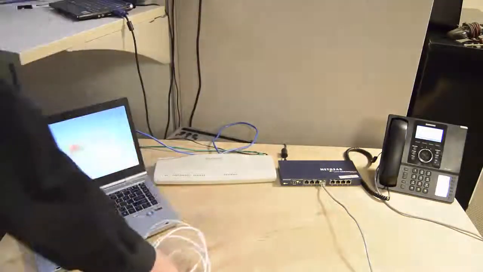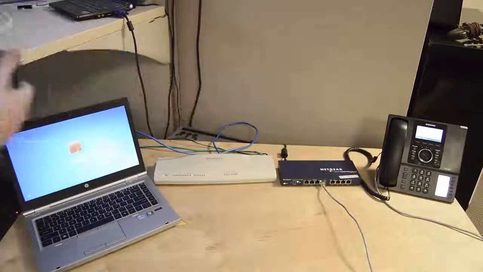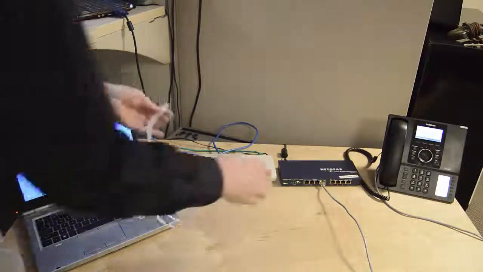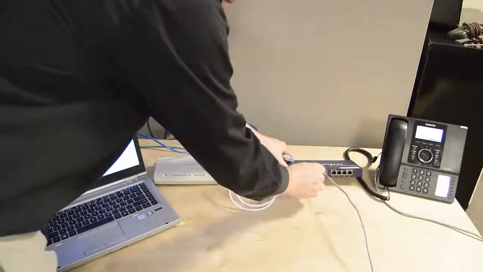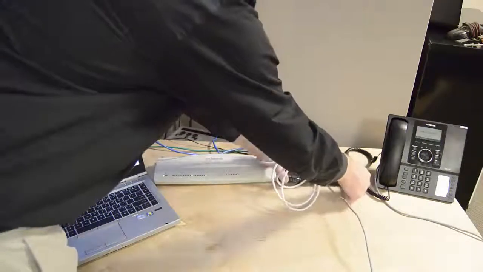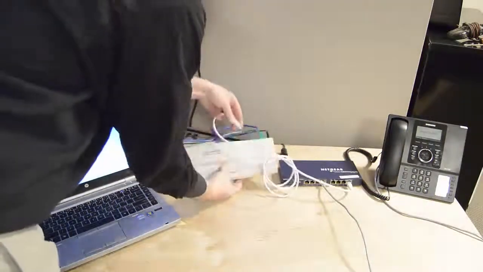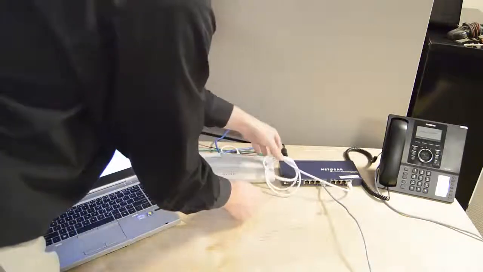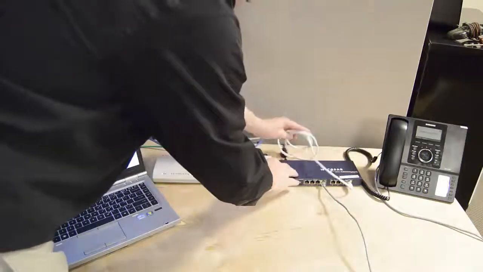Now we just need for these two pieces to talk, so that's simply done by plugging in. Doesn't matter which side you use, you can just find any open port on this switch and connect it to this switch.